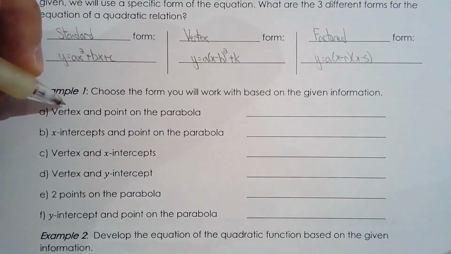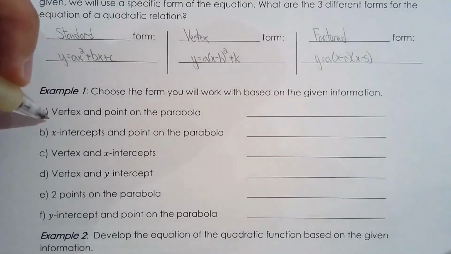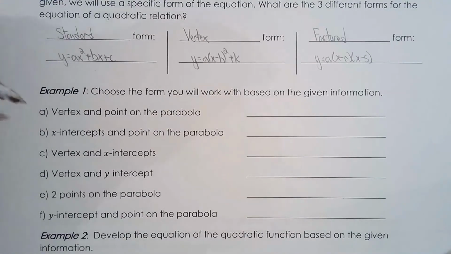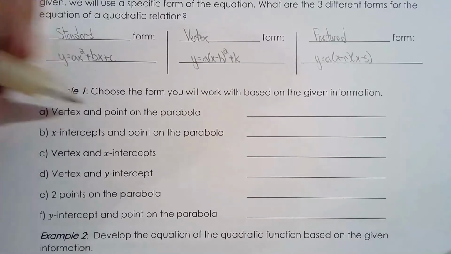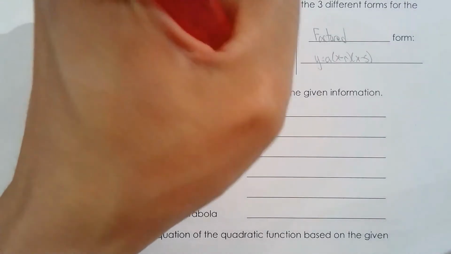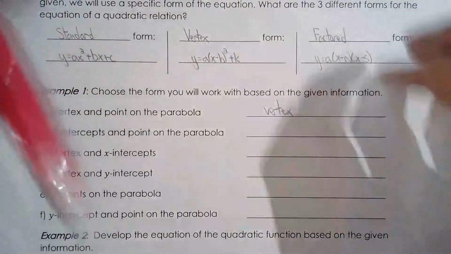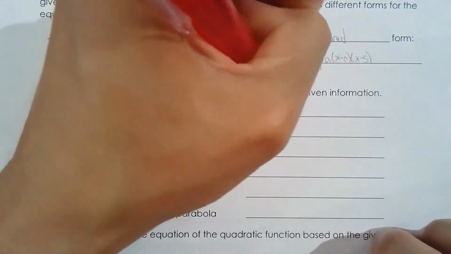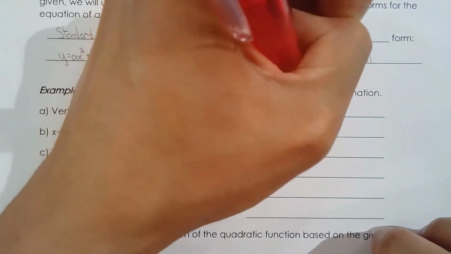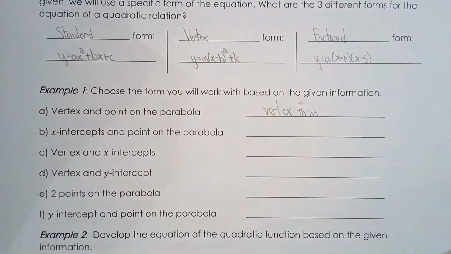Before we build it, we're going to ask ourselves, which form should we build it in? Should we build it in vertex form? Should we build the equation in factored form or standard form? If I give you the vertex and a point on the parabola, you know what? You should use the vertex. It's vertex form. If I give you the vertex and a point, let's use vertex form.